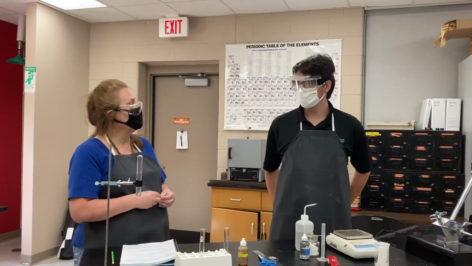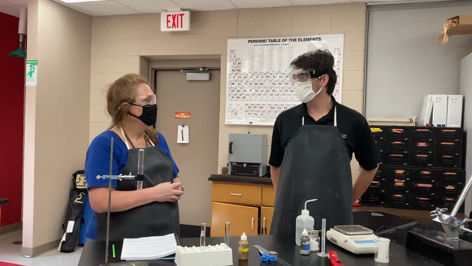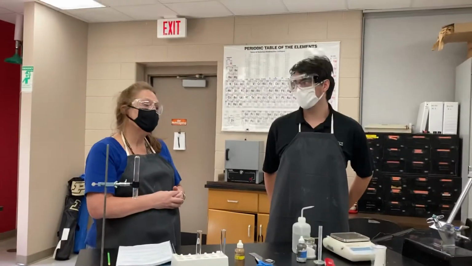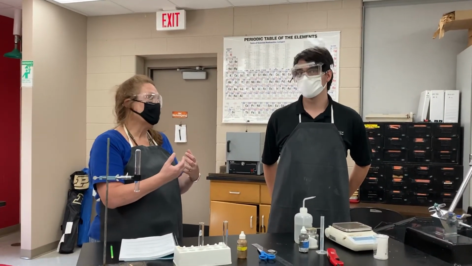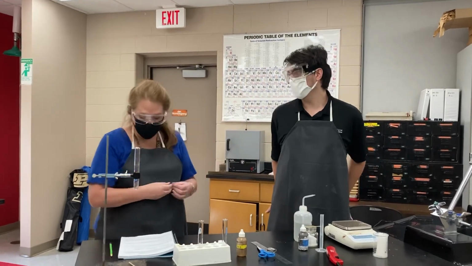Chocolate bar melting. Well, is it still chocolate? I would think so. If I have a Hershey's bar and I melt it, it still tastes the same, so it should be physical.